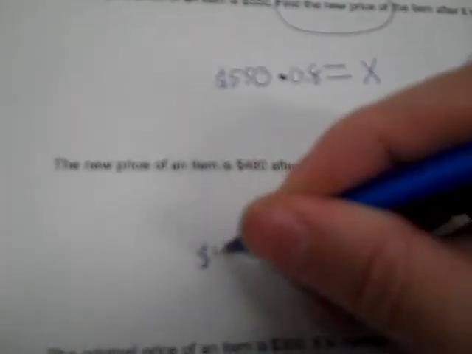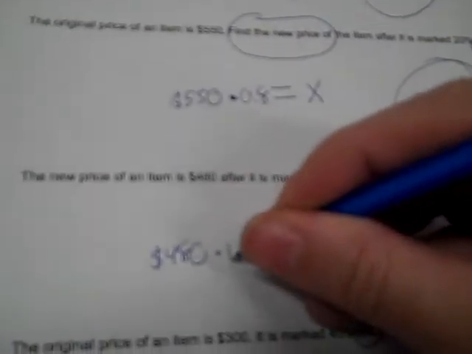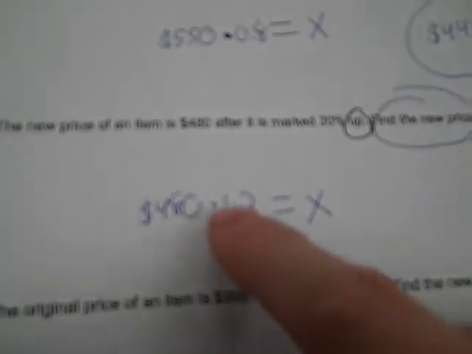Okay, so the original price is $480. Has to be. That's 20% up, so I take 100% plus 20%. That's 120%. So divide that by 100. That's 1.2. So times 1.2. The operation is times, okay, so 480 times 1.2 is $576.